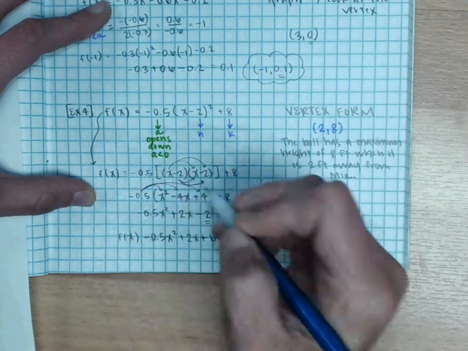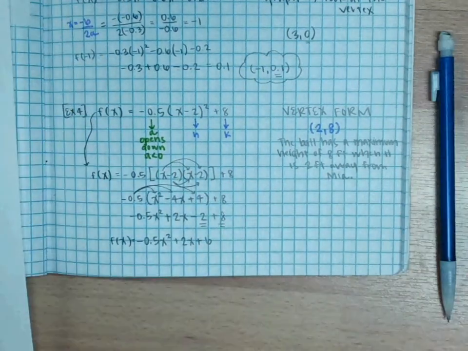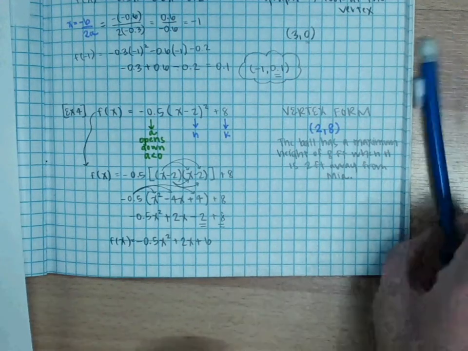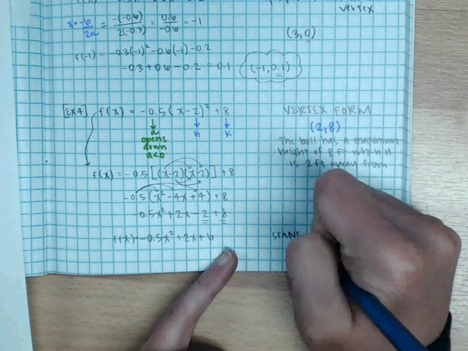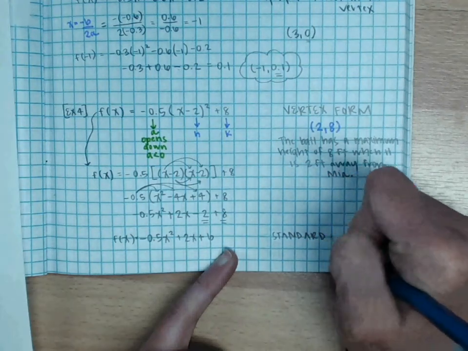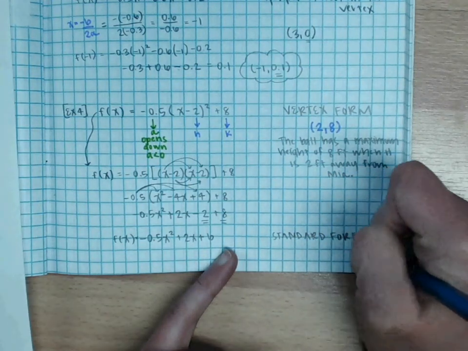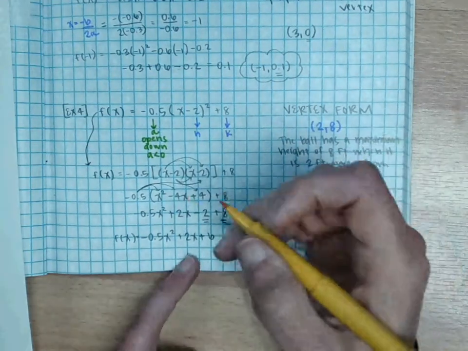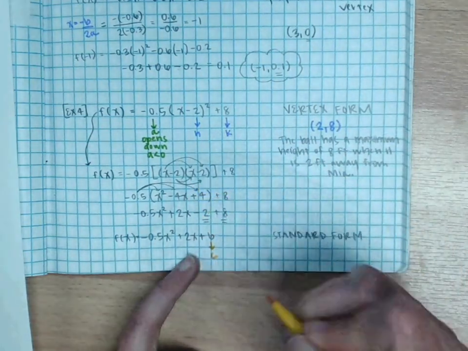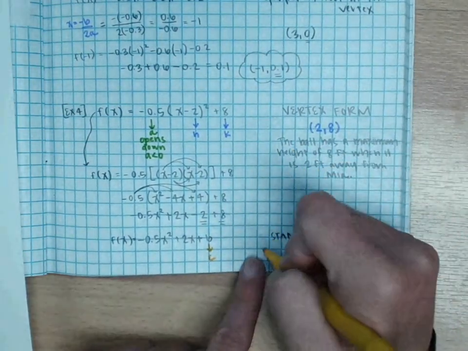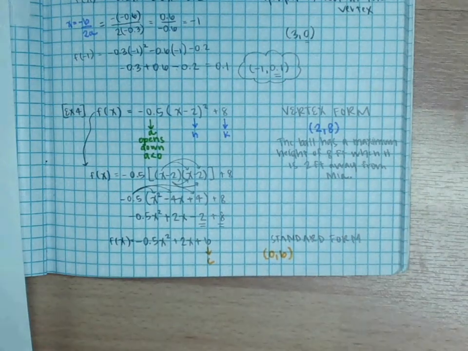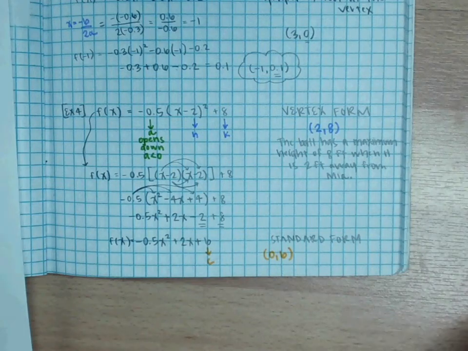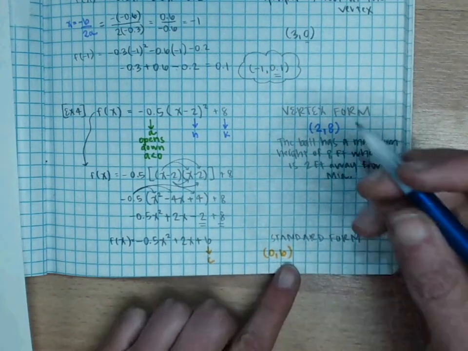So when this is written in standard form, we know what the y-intercept is. My c value here, 6, tells me that the ball was 6 feet above the ground when she threw it.